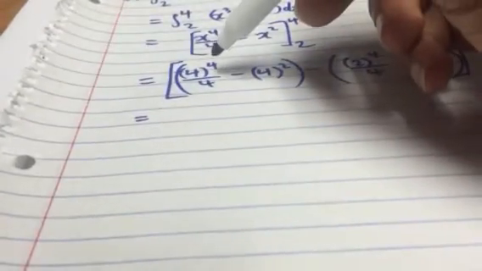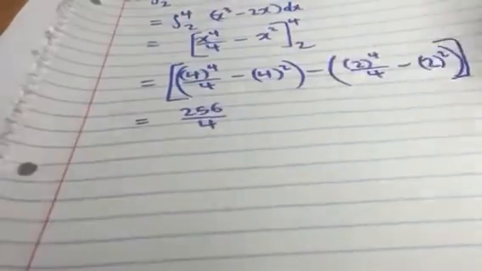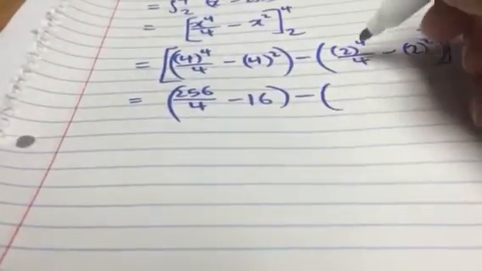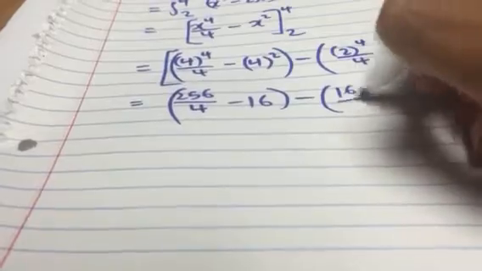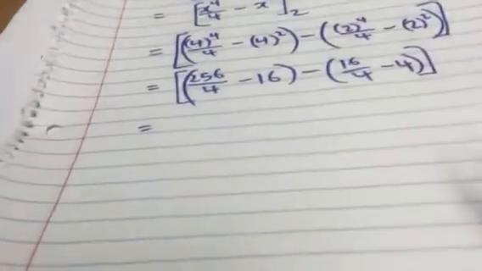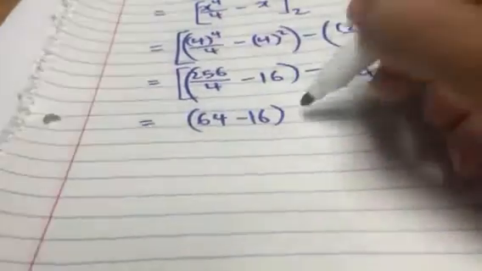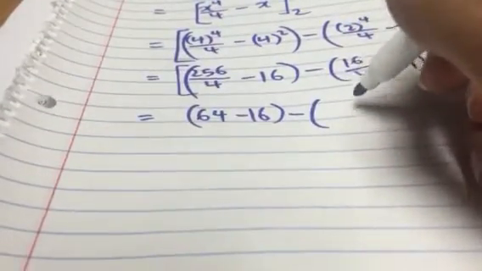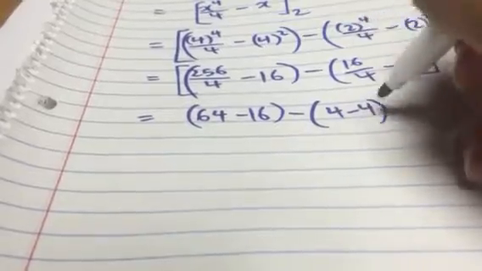4 to the power of 4, that is 256 on 4, minus 4 squared is 16, minus 2 to the power of 4, that's 16 on 4, minus 4. And 256 on 4 is 64, minus 16, minus, this will be 4 minus 4.